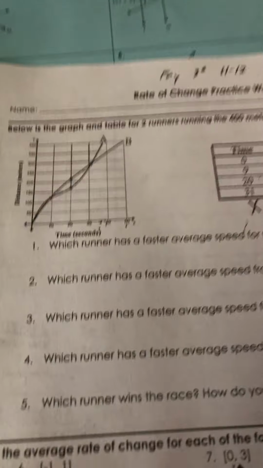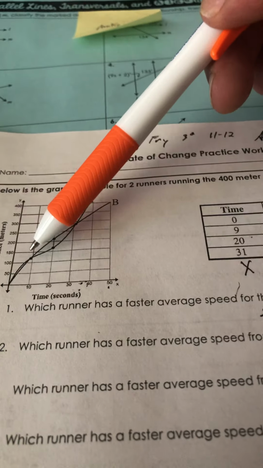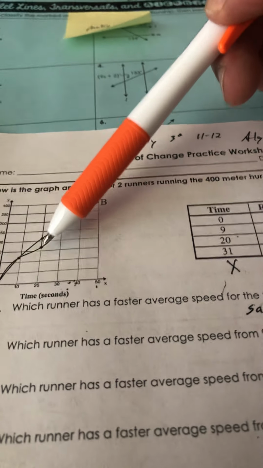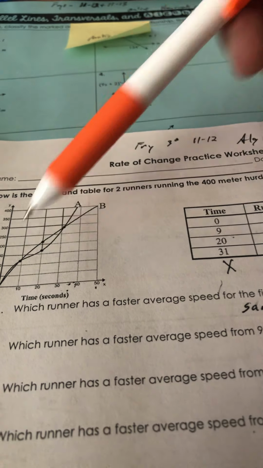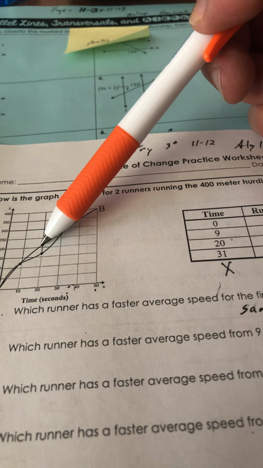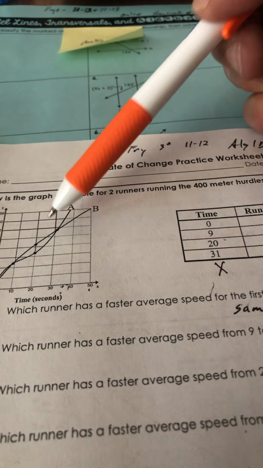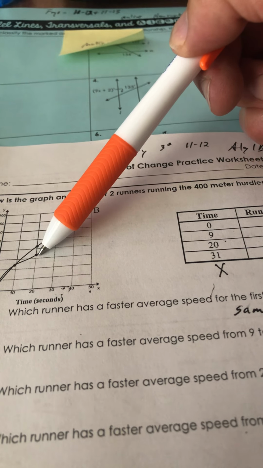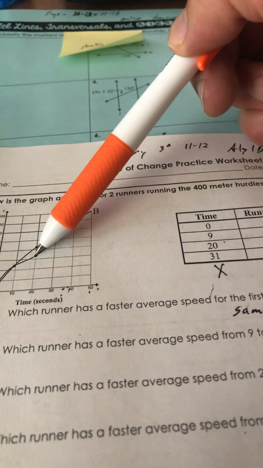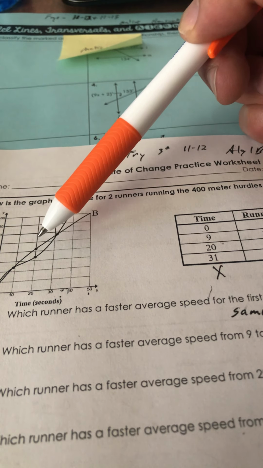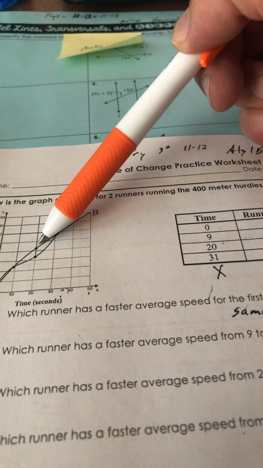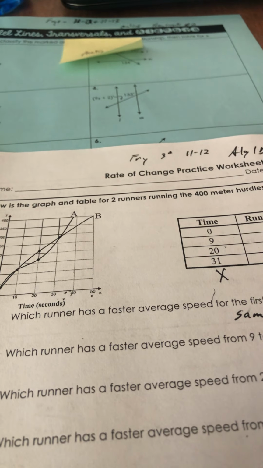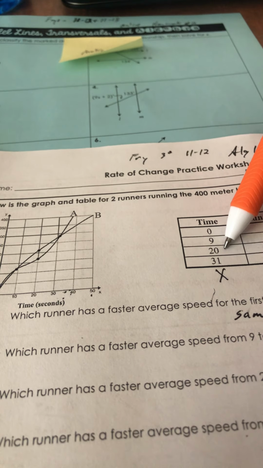I think you could see that on the chart too. We have this would be your runner B, and this would be your runner A. I would say runner A, even though the time is more, so that's going to be how far per second.